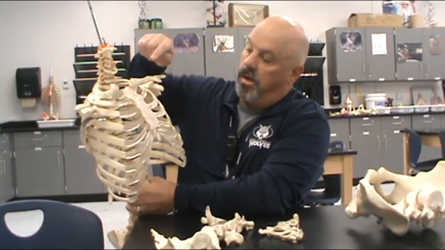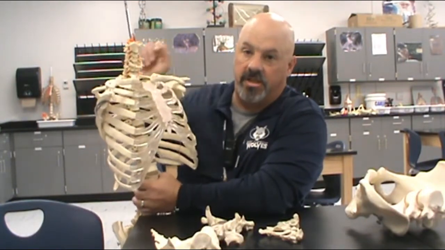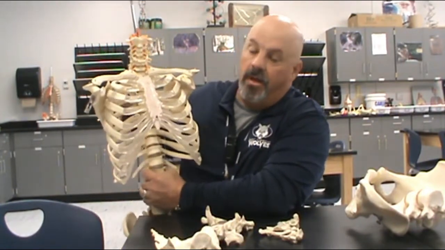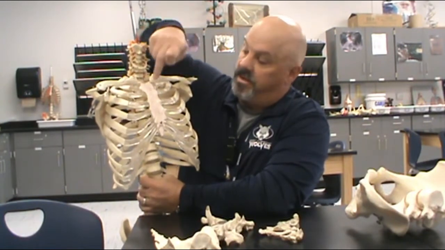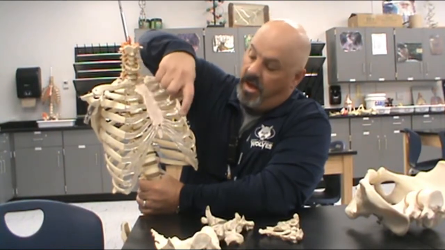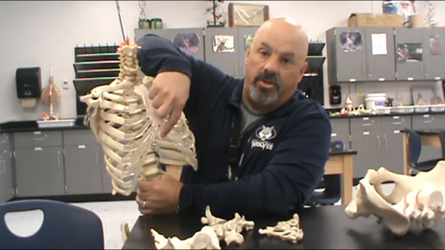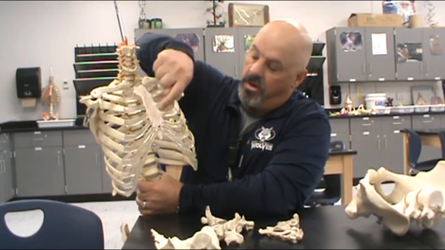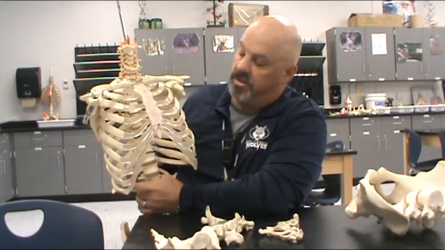The bone here in the middle of your chest is known as the sternum. The sternum is actually made up of 3 separate bones. We have the manubrium of the sternum, the body of the sternum, and this little guy down here that you use your 2 fingers to find in CPR. That's known as the xiphoid process.